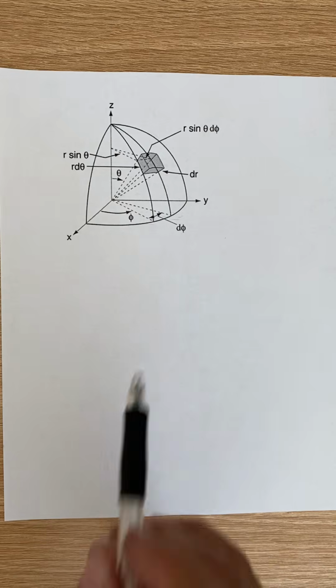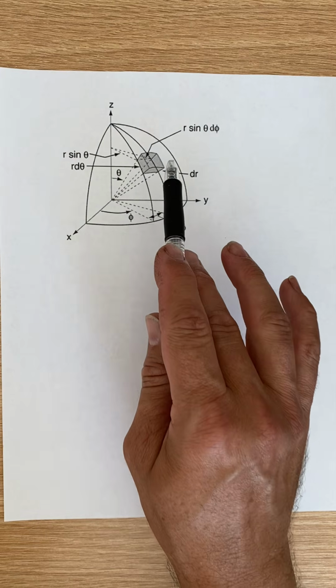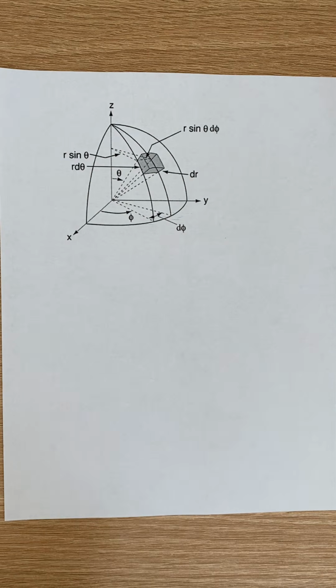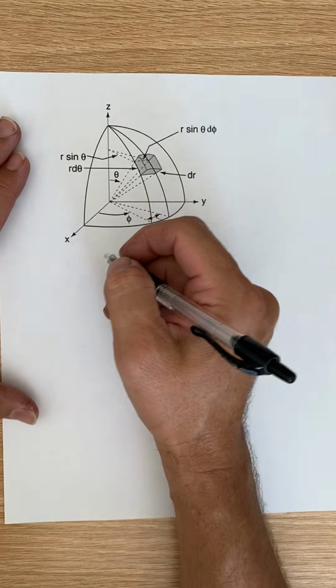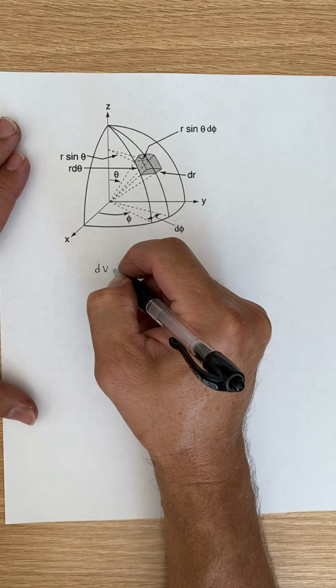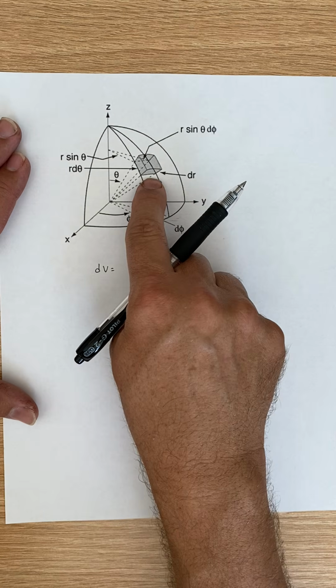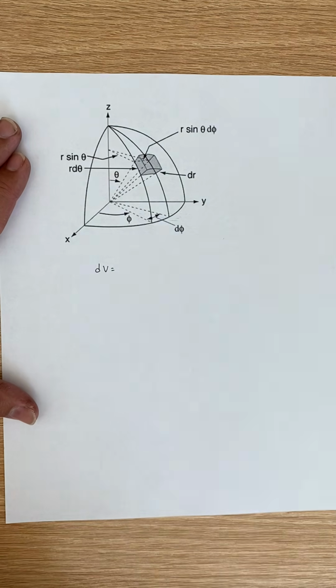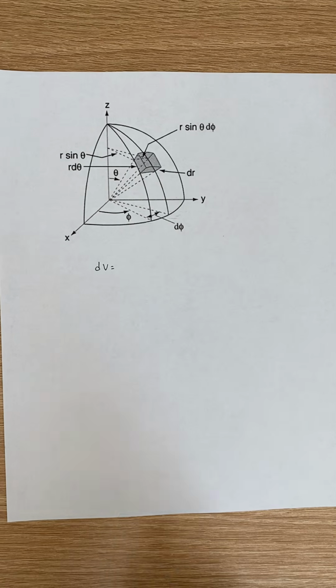So in the limit, it's okay to just figure out what each of the three sides is, and then multiply them together. My dV, my differential volume element, which will tell me how to integrate this, is just going to be one side times another side times another side. They've shown you the answers here, but we're going to go through how they get them.